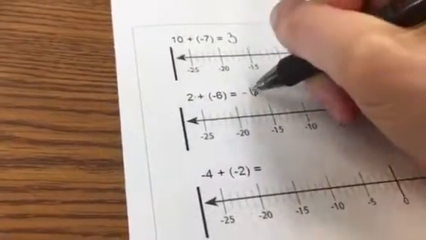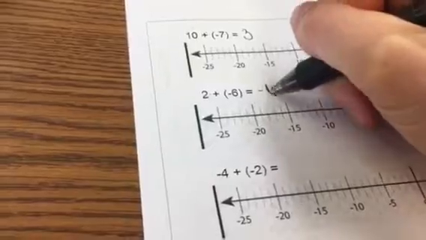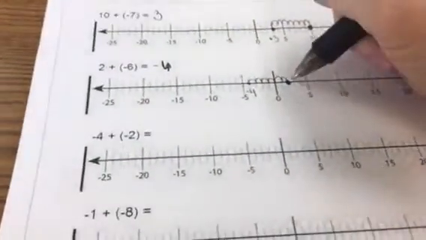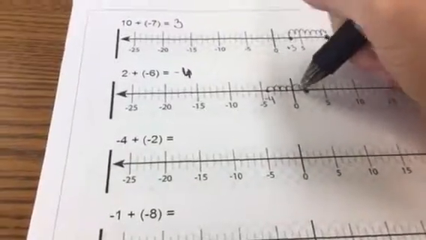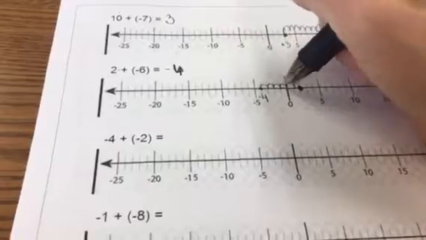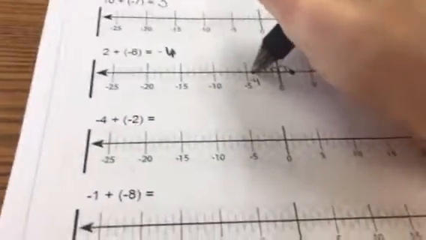Okay, so does that make sense here? That should say -4. So does that make sense? Well, 2 minus 2 is 0, so that means I've traveled 2, and then how many more did I need? I needed 4 more to get to 6, and there I am at -4.